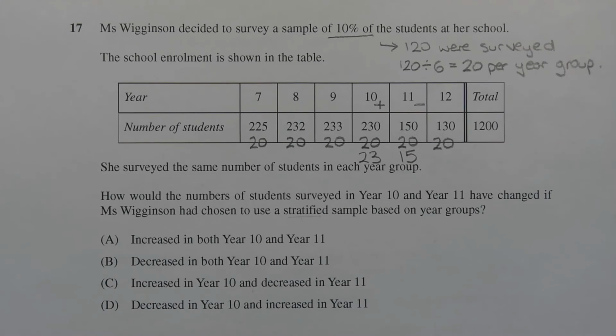So if a stratified sampling system was used, 10% of 230 students should be chosen for Year 10 and 10% of 150 students should be chosen for Year 11. So 10% of 230 is 23 and 10% of 150 is 15. So 23 students should have been chosen from Year 10 and 15 students should have been chosen from Year 11 instead of 20 students each. So the number of students chosen from Year 10 will increase and the number of students chosen from Year 11 will decrease if a stratified sampling system was used. Therefore, the answer is option C.